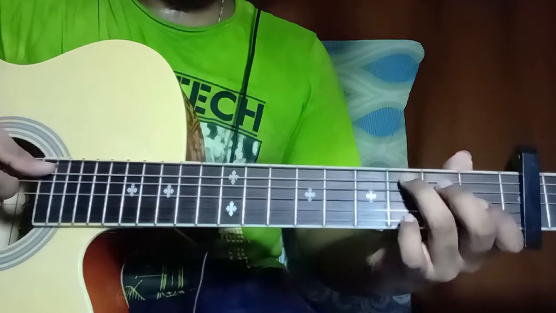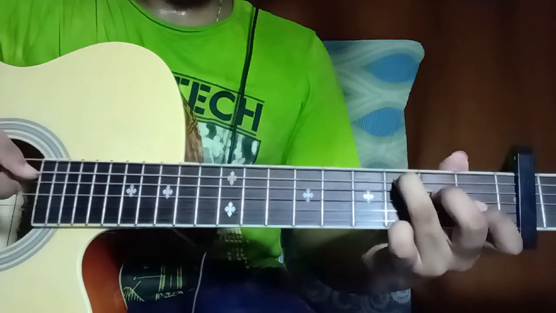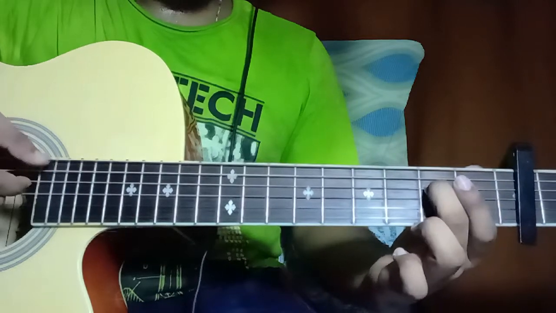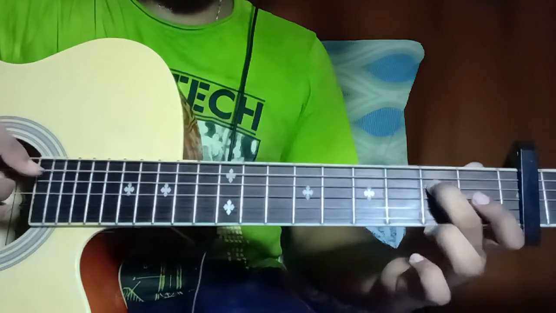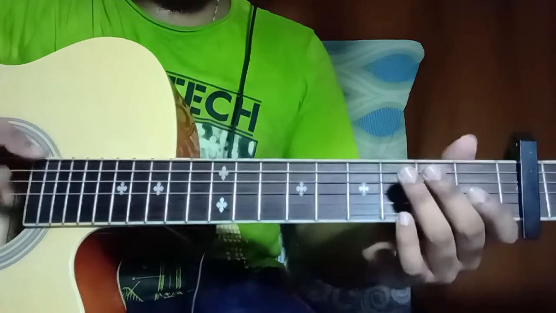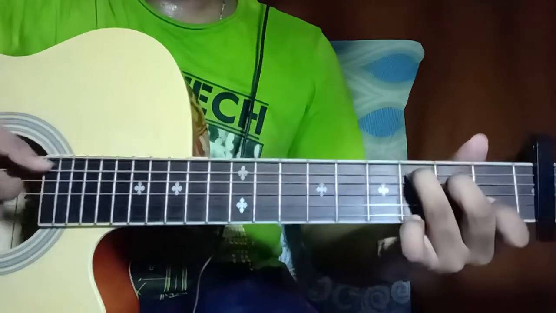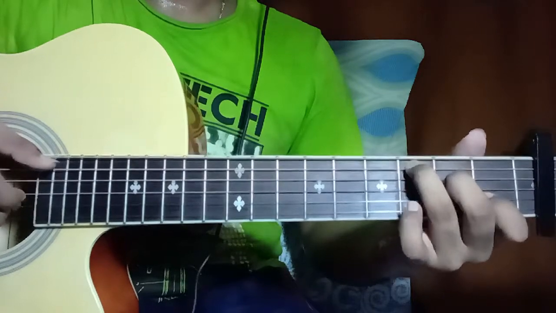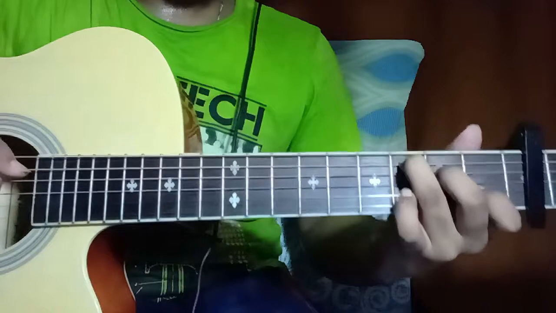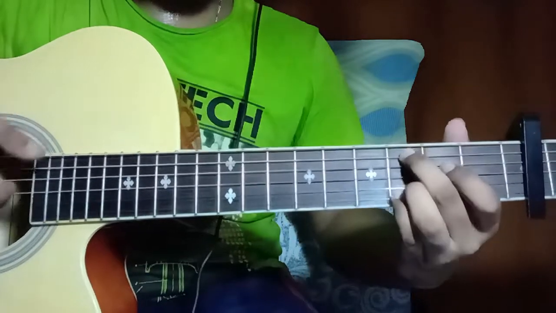So 3rd fret of the 5th string, 2nd fret of the 4th string and 1st fret of the second string. So again, then the next part.